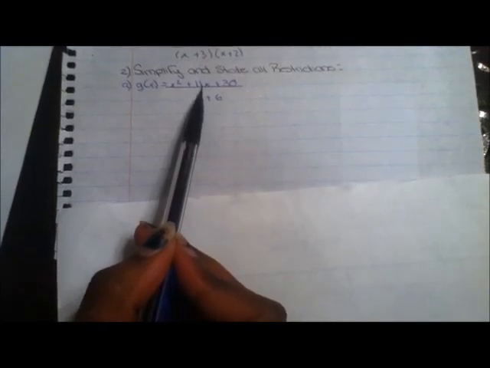So as you can see, the denominator is already simplified, so we're going to have to simplify the numerator. So what adds to 11 and multiplies to 30? That will give us 5 and 6, right?